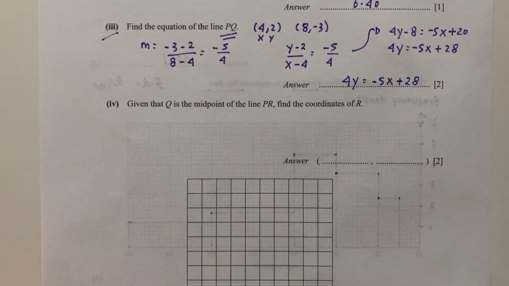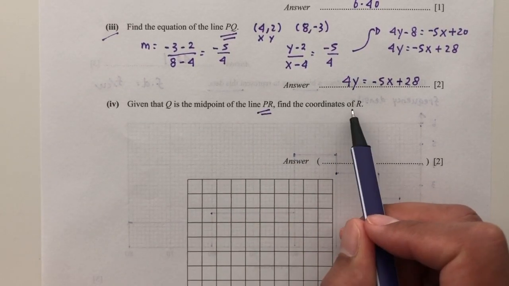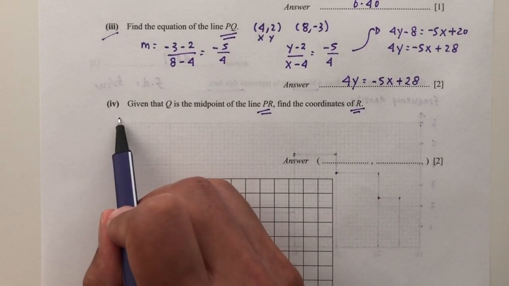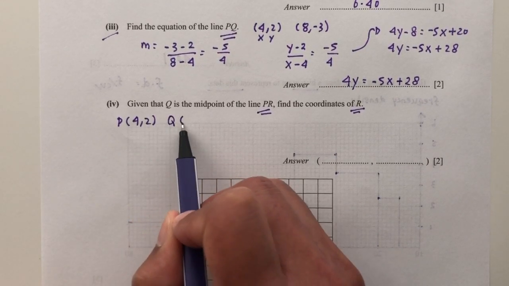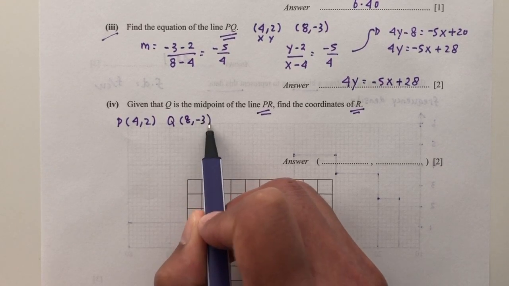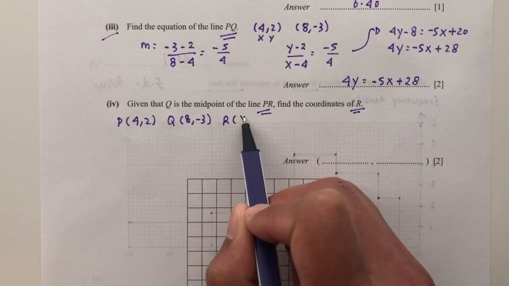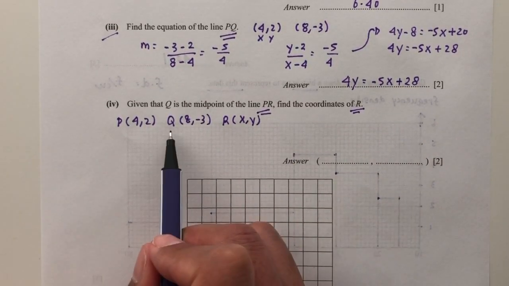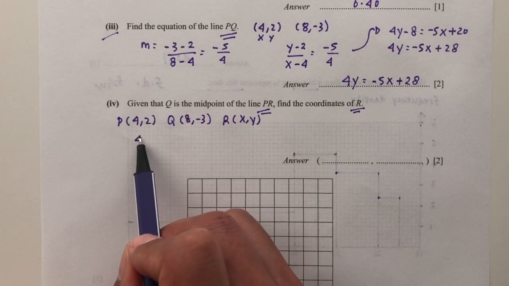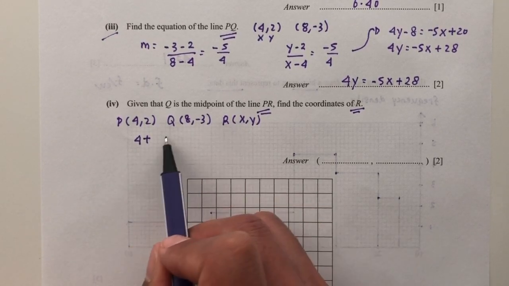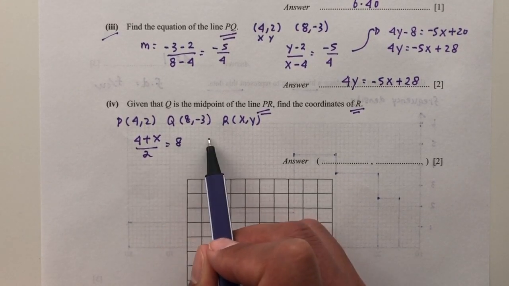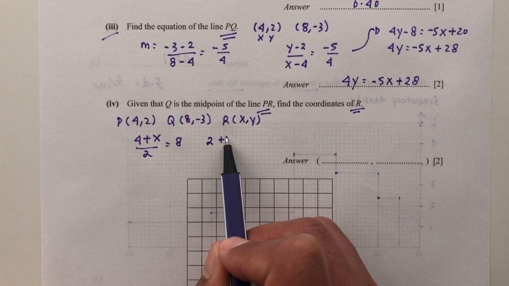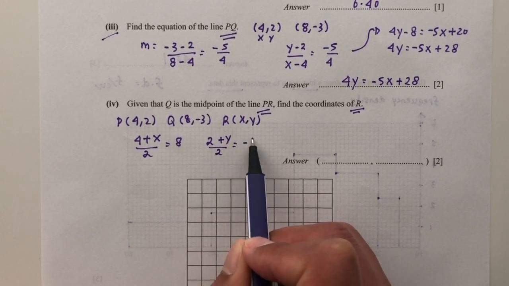So this will be your equation of the line. Now part 4, given that Q is the midpoint of the line PR, find the coordinates of R. We have P given as (4, 2), Q given as (8, -3), and R we do not know, which is (x, y). But we know that Q is a midpoint, which means that (4 plus x) divided by 2 is supposed to give you 8, and (2 plus y) over 2 is supposed to give you -3.